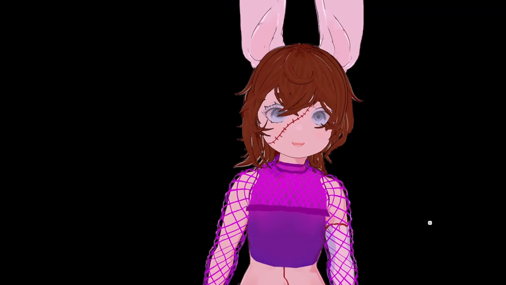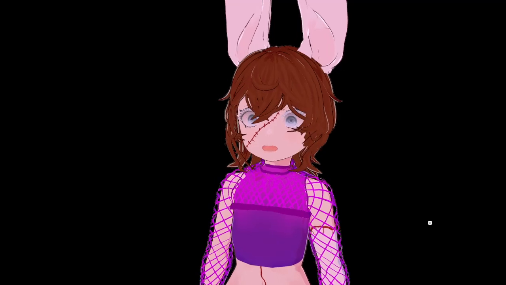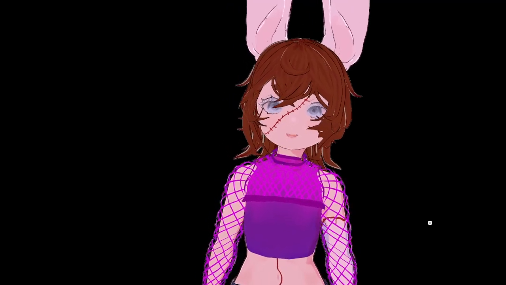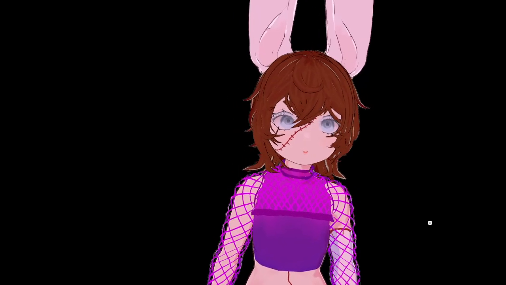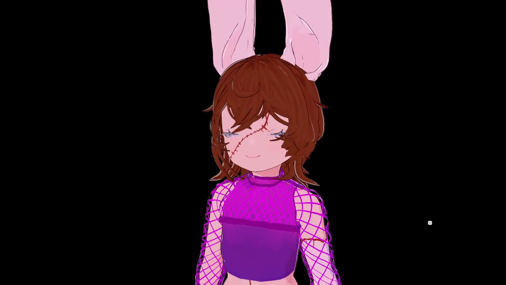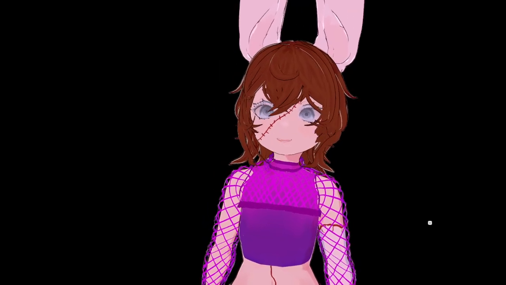VC Face crops the models to have the face in focus. So, the fact that I'm this much bigger than Artie means I'm this much smaller. Honestly, I love it.